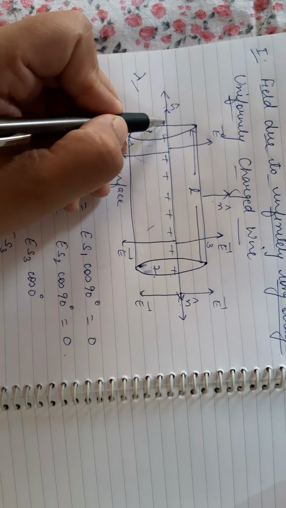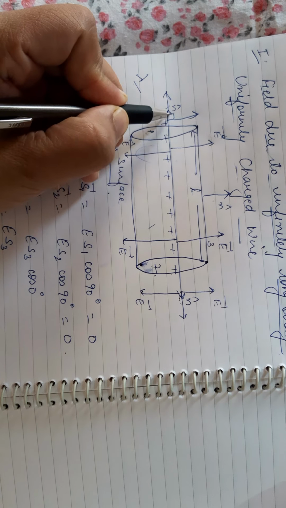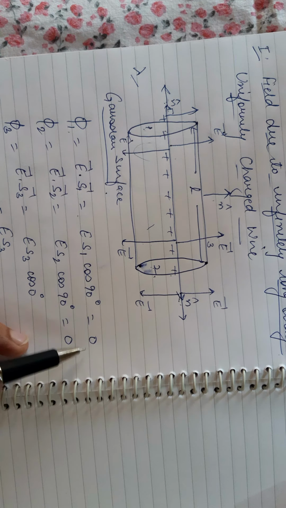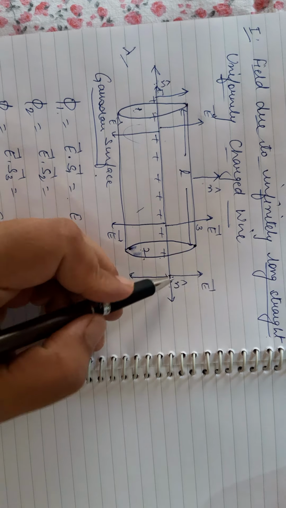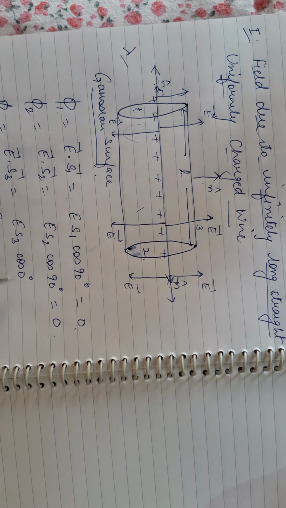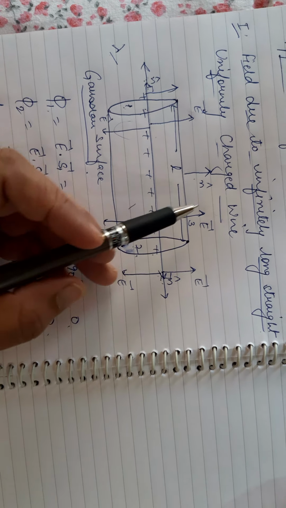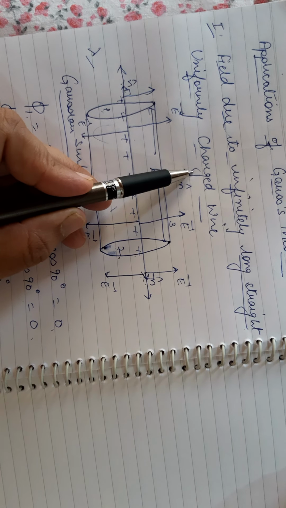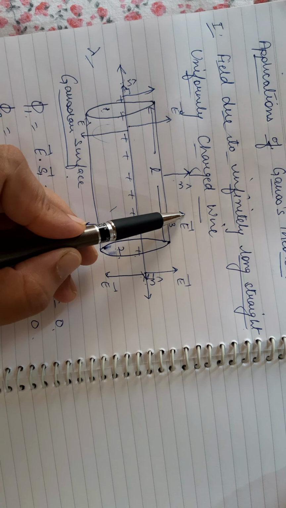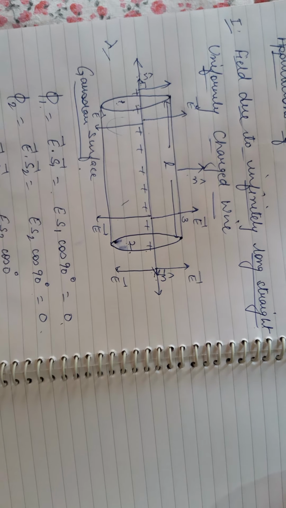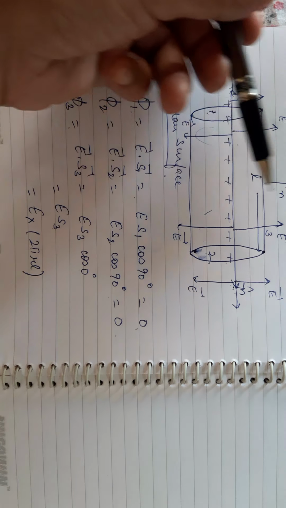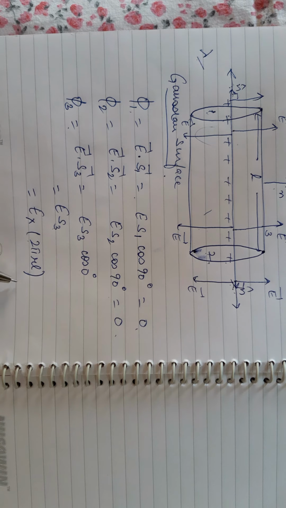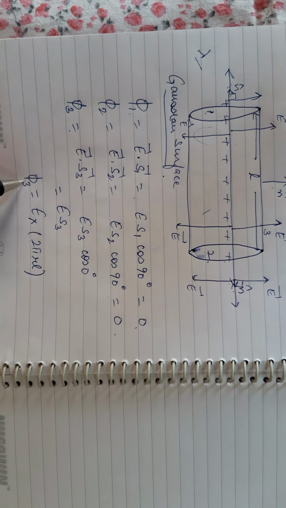E is in this direction and S is in this direction, so they are making angle 90 degree, so it becomes 0. Similarly, for the second surface, it again becomes 0 because they are making angle 90 degree with each other. And third surface, here surface is in this direction and also the electric field intensity is in the same direction, so they are making angle 0 degree. So it becomes E S3, and curved surface area of a cylinder is 2 pi RL. So this is the total flux I have got.